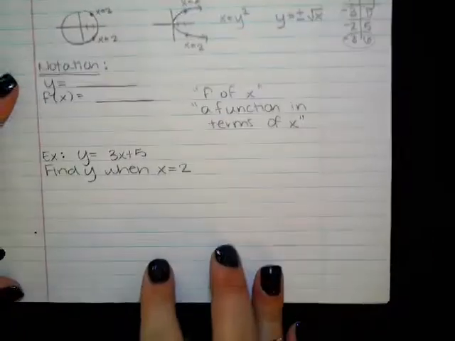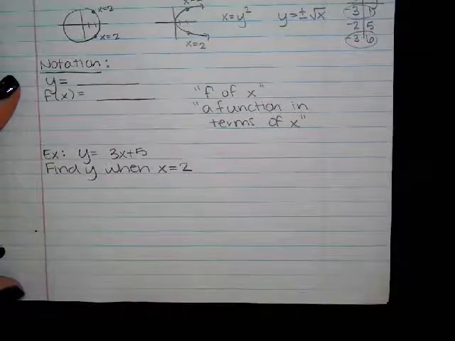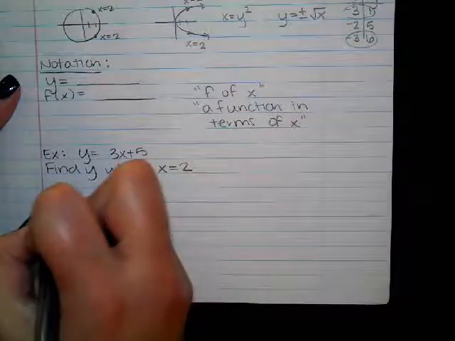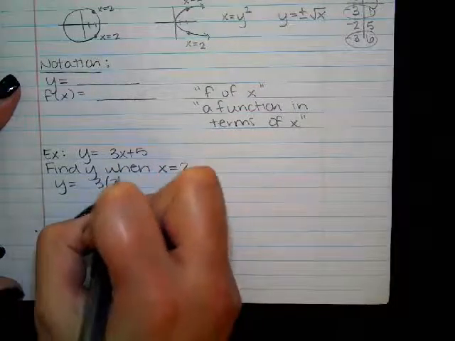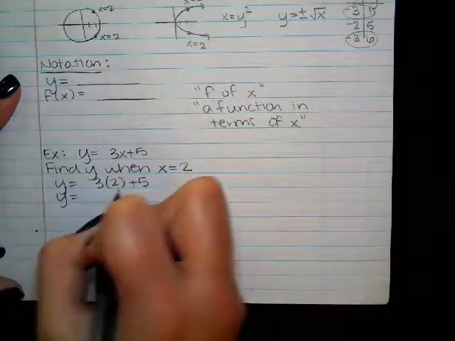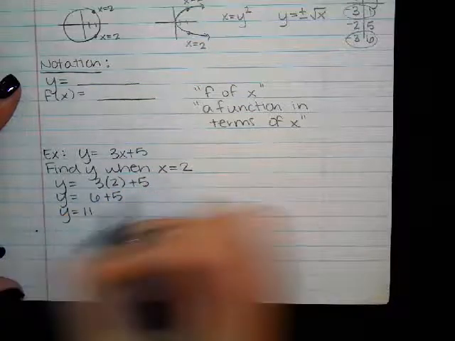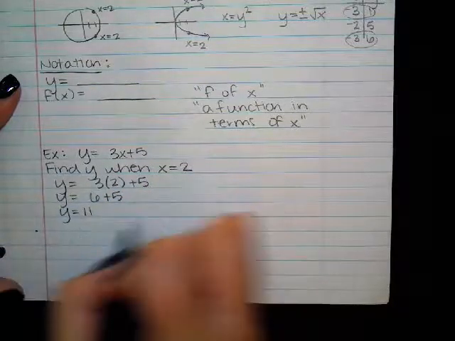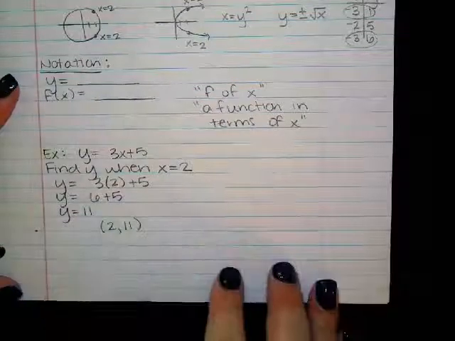And so you'd say, okay, I'll go ahead and take the 2 and plug it in for x. So you'd write y equals 3 times 2 plus 5. And then you'd get y equals 6 plus 5. And at the end, you'd say, all right, y equals 11. And then you would know, all right, when you have an x coordinate of 2, you have a y coordinate of 11. And you'd be finished.